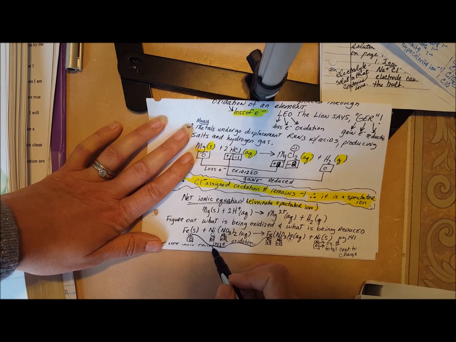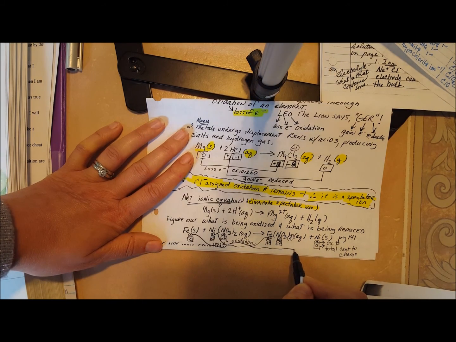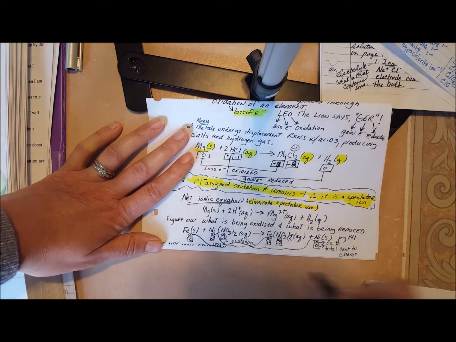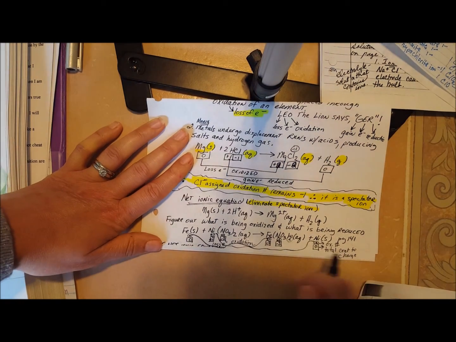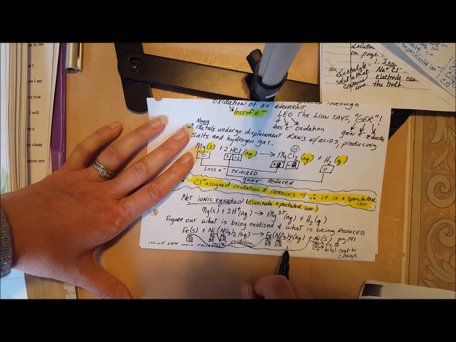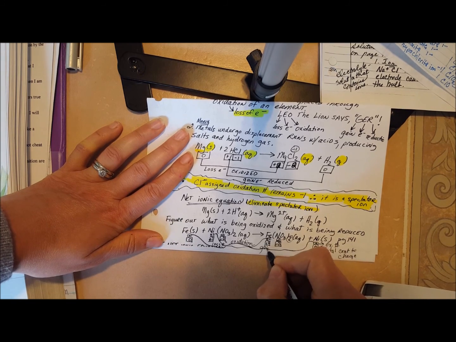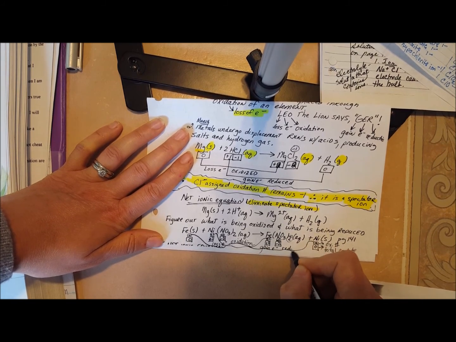And let's look at nickel. Nickel is a +2 at the circle here. And then if you draw a line over to nickel circle, you see that it went from a +2 to a 0. A +2 to a 0. That means that it has gained electrons. So a gain of electrons is reduction.